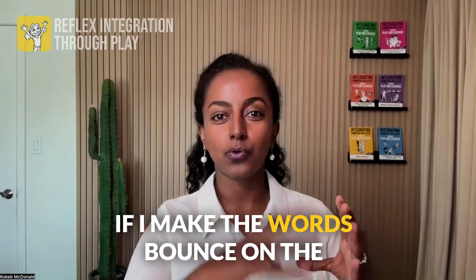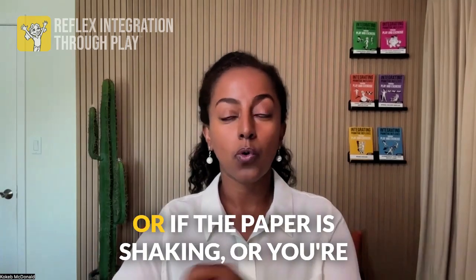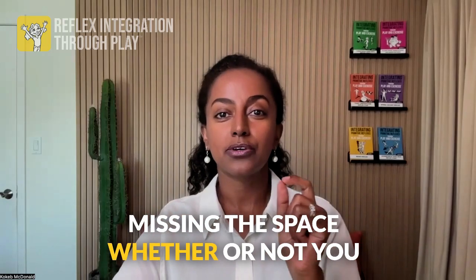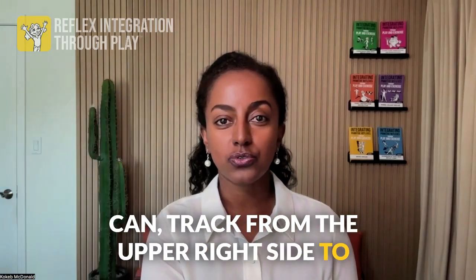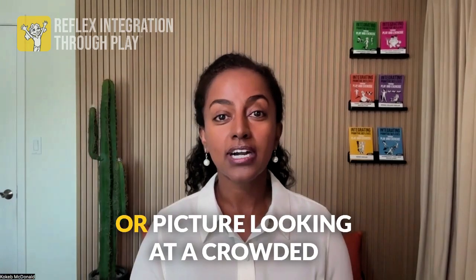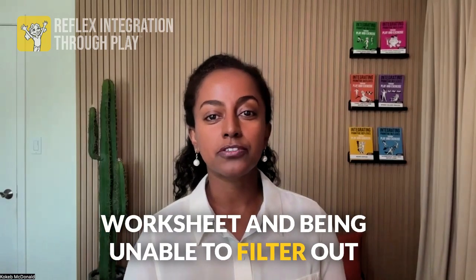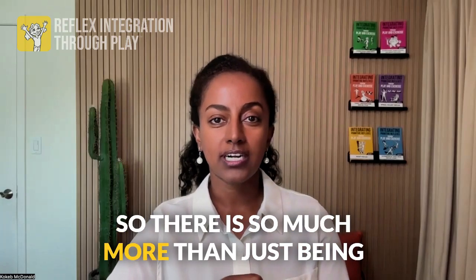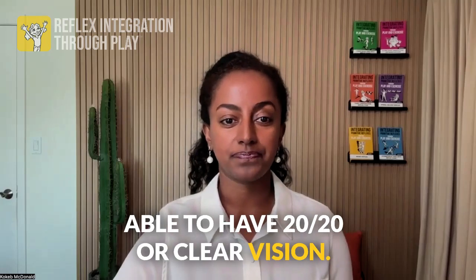If I make the words bounce on the screen, can you read it efficiently? Or the paper is shaking, or you're missing the space, whether or not you can track from the upper right side to the lower left side. Or picture looking at a crowded worksheet and being unable to filter out the background. So there is so much more than just having 20/20 or clear vision.